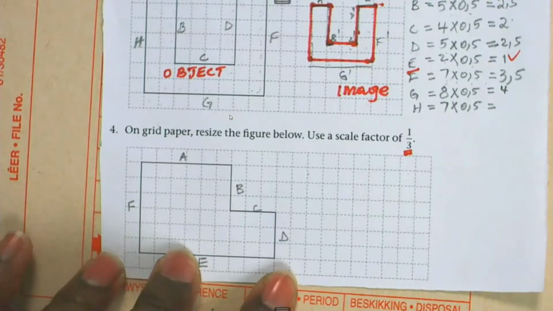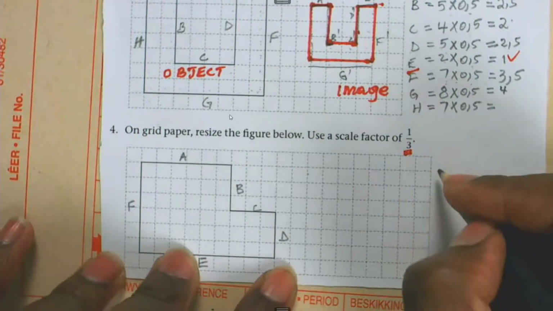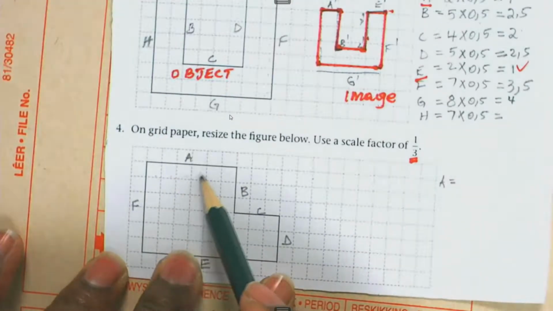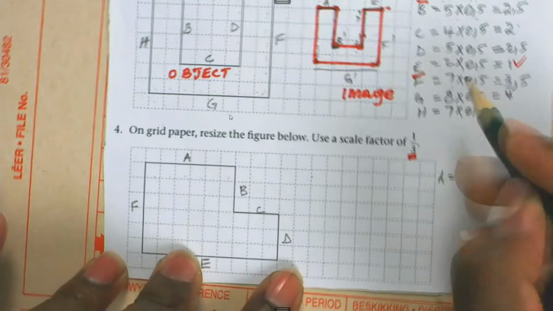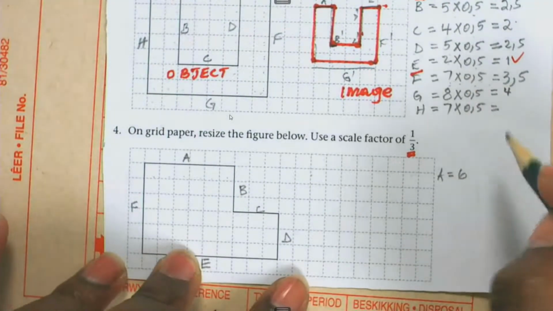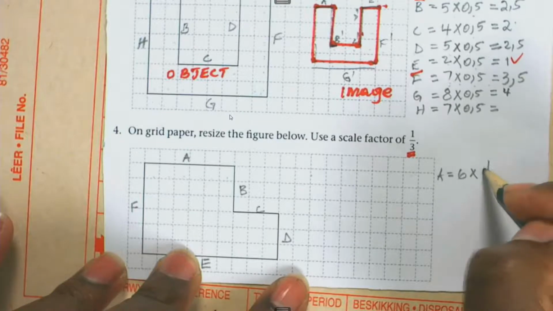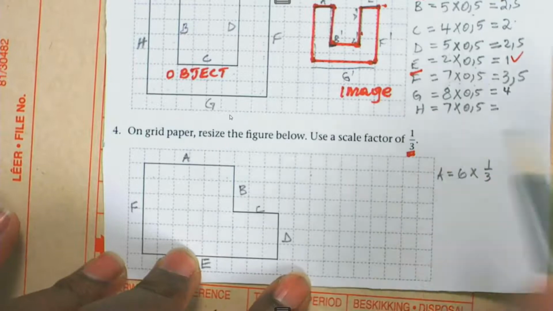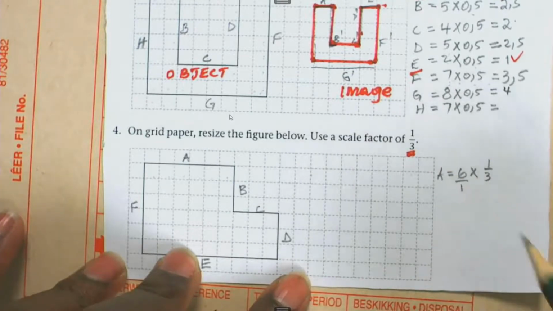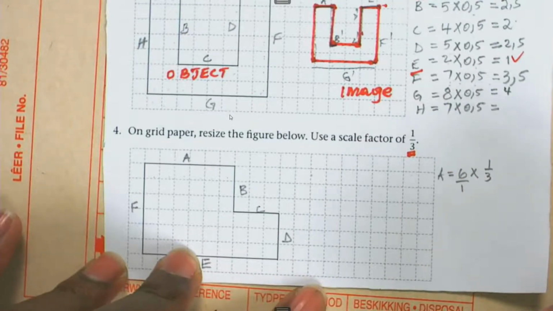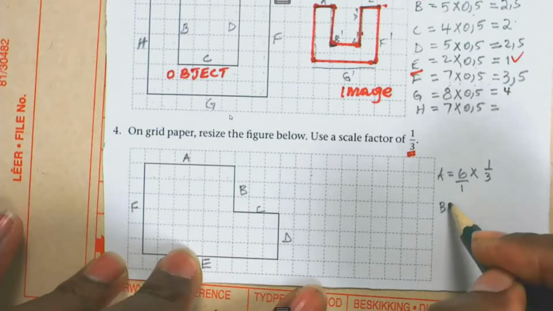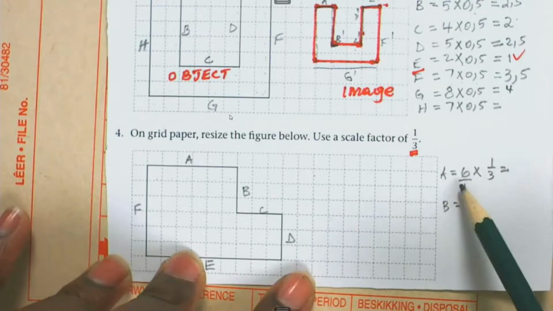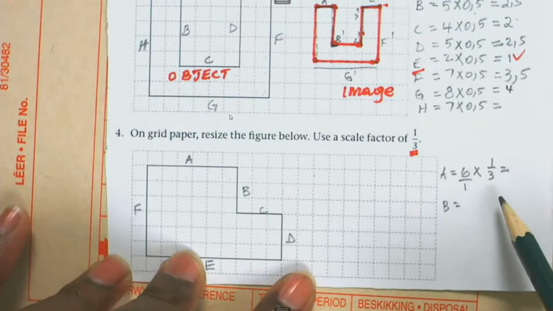Now, after having labeled the sides, we need to count the original A. It is 1, 2, 3, 4, 5, 6 blocks. So it will be 6. Then we're going to multiply by the scale factor of 1/3. So remember, I said if you are multiplying by a fraction, you also put this whole number as a fraction over 1 to make it simpler for you. Then let us just go straight and solve it to find the image.